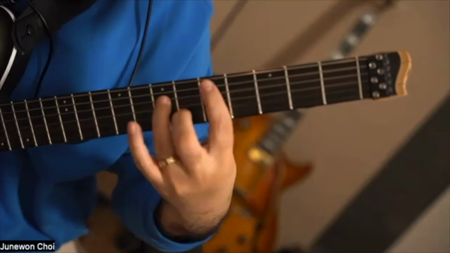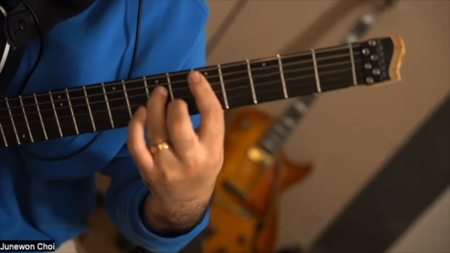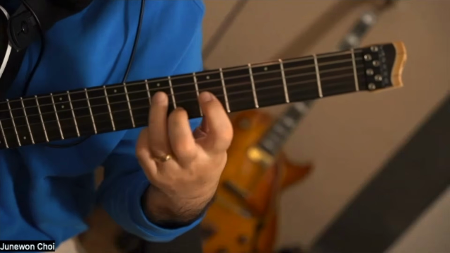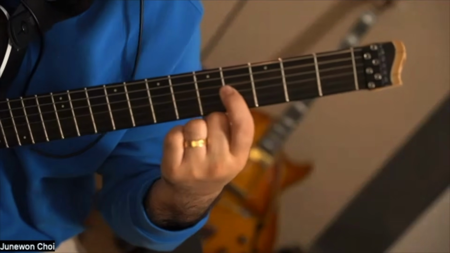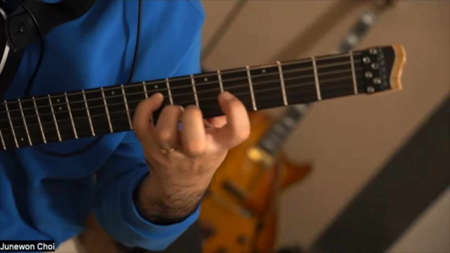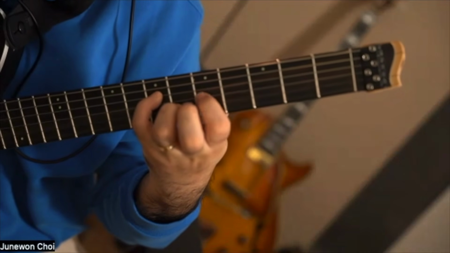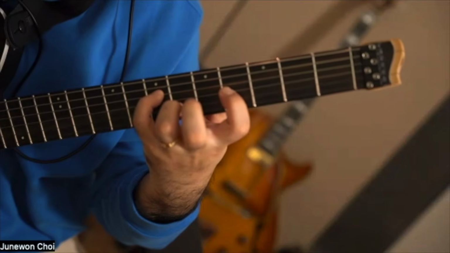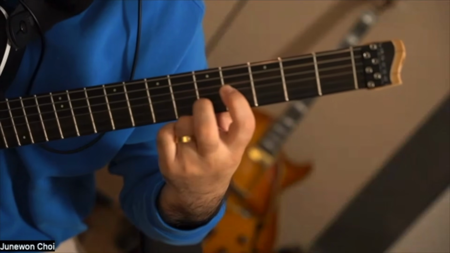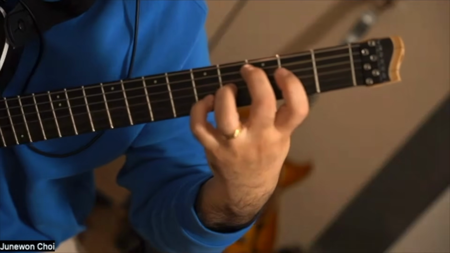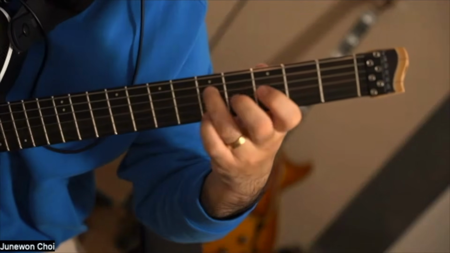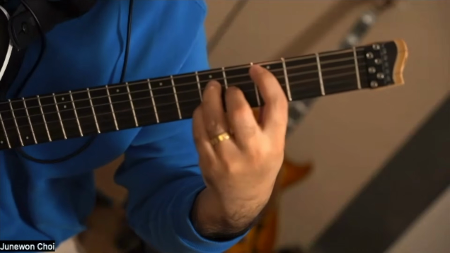Or like this, D minor 7, if we play like this, this is F, and then voice movement, right? This is G7, and then when it goes, this sounds like 1, but then this note A, this is 1 chord.